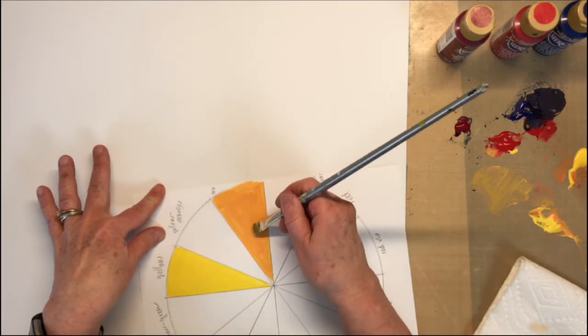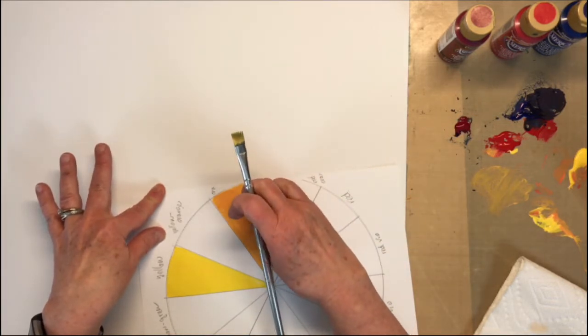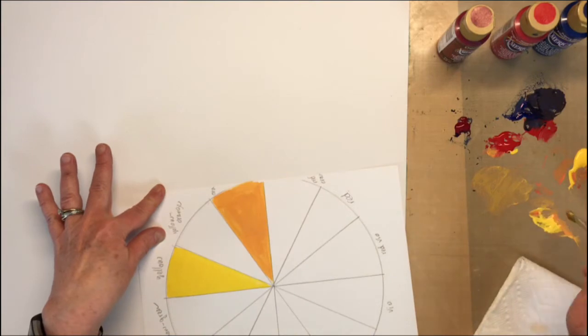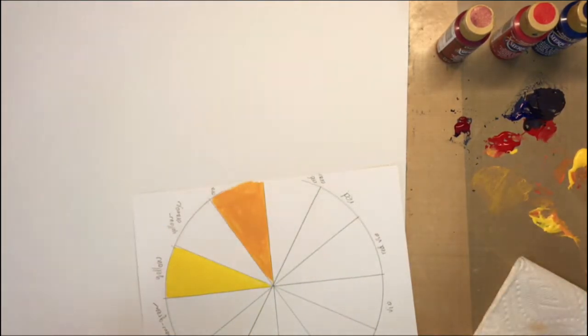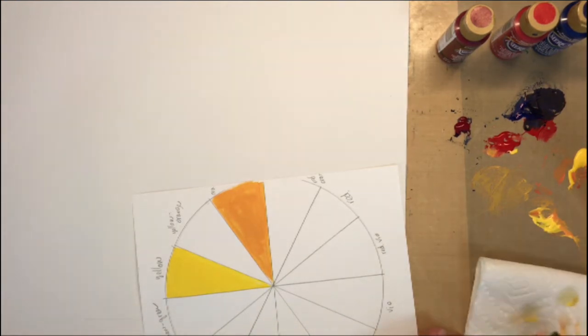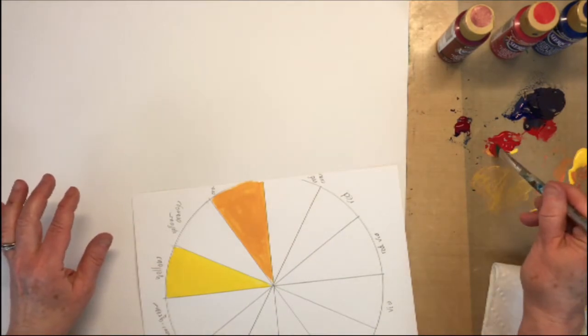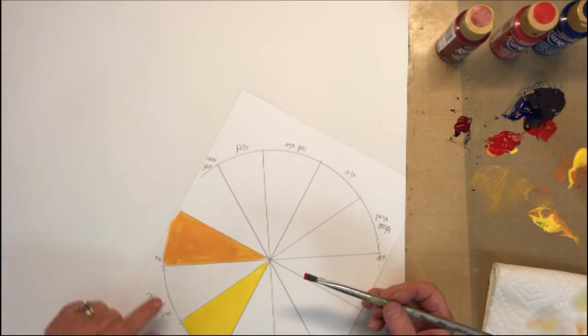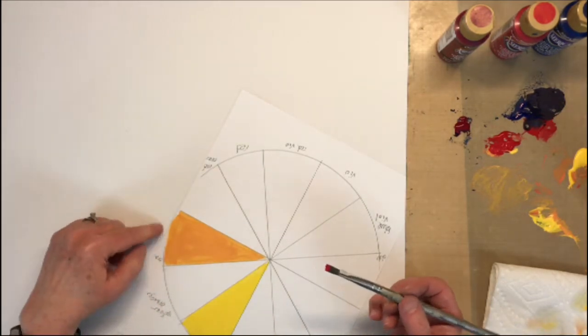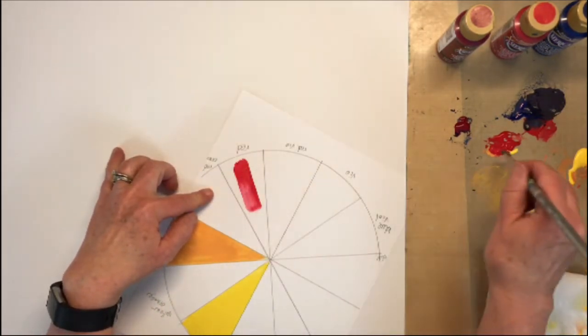Now for a paint palette, I'm using this non-stick sheet that I got from Ranger. You can use a paper plate. That way you can just dispose of it when you're done. Okay, I did clean out my brush to get rid of the yellow because we're going to go right to the warm red. Okay. Red right here. Skip one, so it's yellow, primary color yellow, secondary orange, primary red. Here we are.